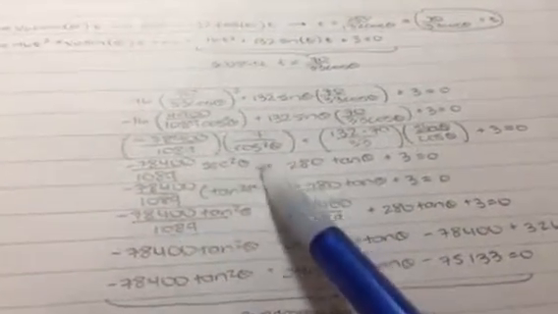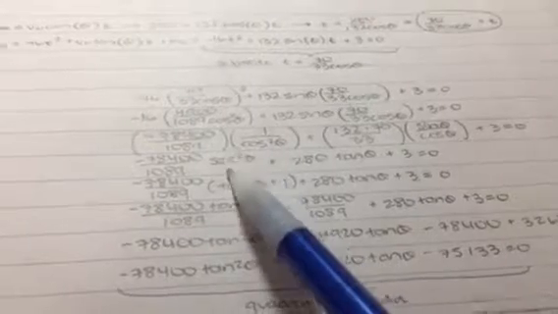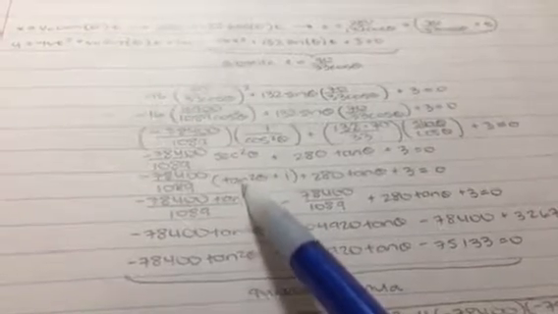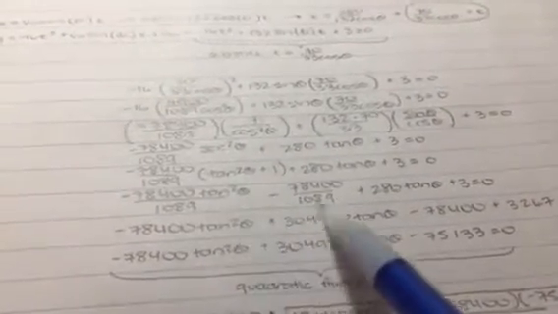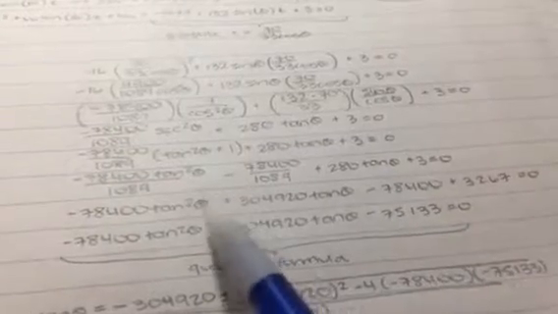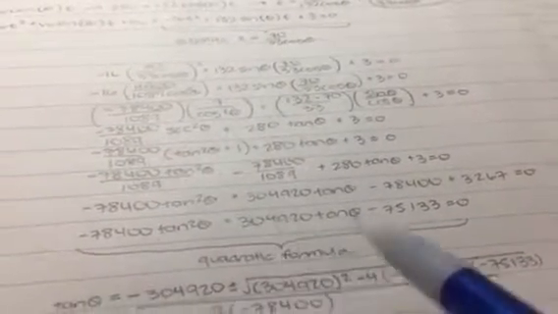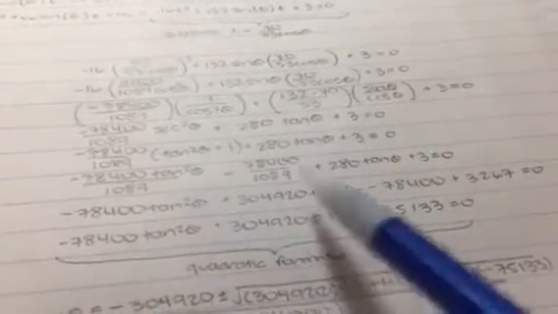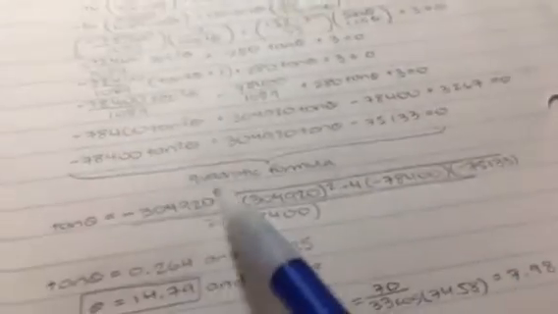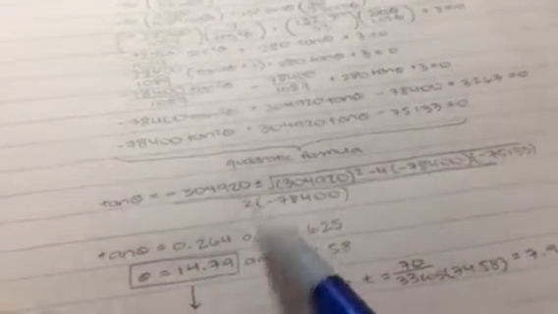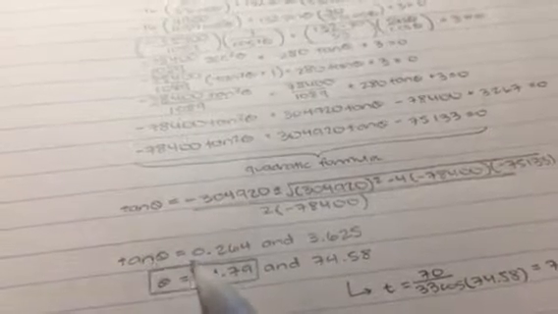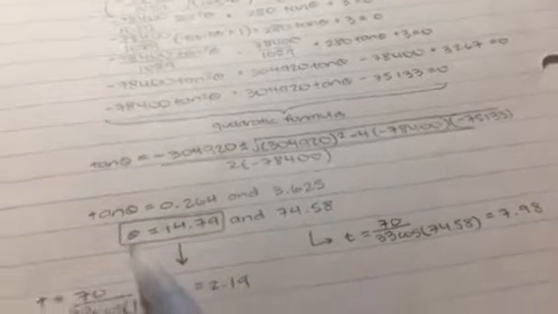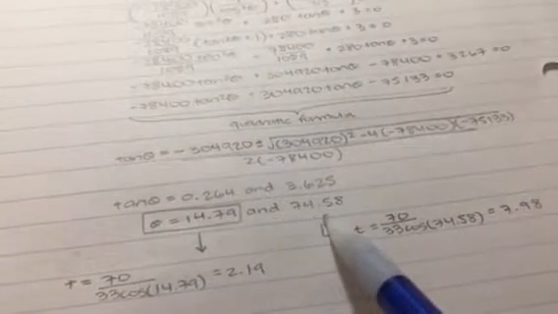And then here I used the Pythagorean identity of secant squared is equal to tangent squared plus 1. And then here I multiplied this out, so I got these fractions. And then since I didn't want to work with fractions when doing the quadratic formula, I multiplied everything by 1089, and then got these numbers to plug into the quadratic formula. And then once I plugged this in, I got tangent theta is equal to 0.264 and 3.625, and theta is equal to 14.79 and 74.58.